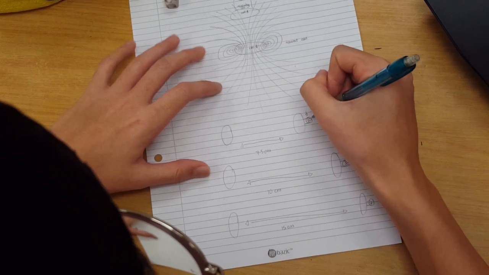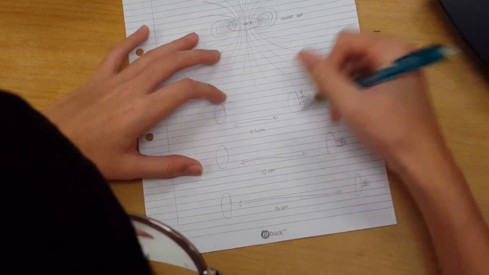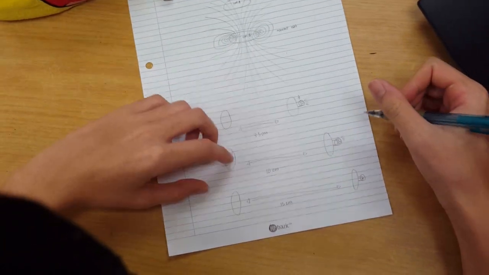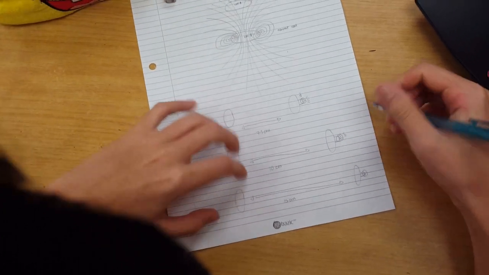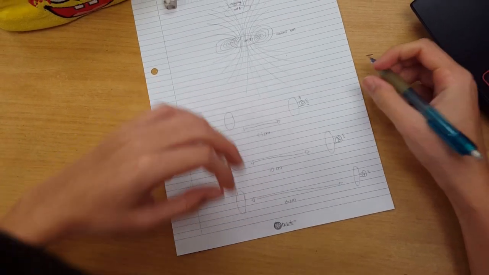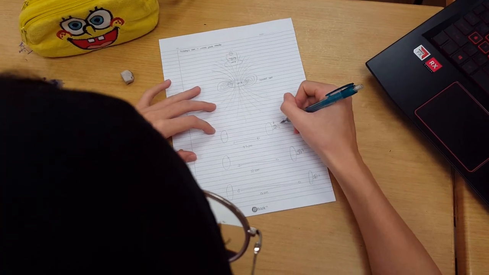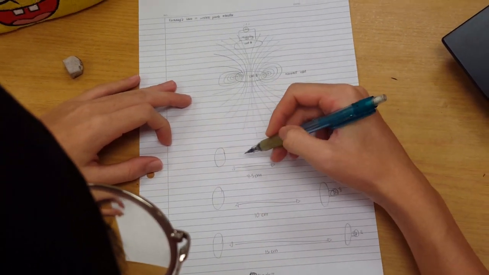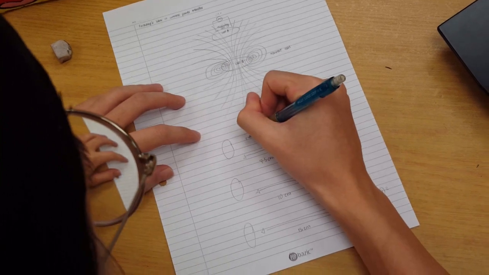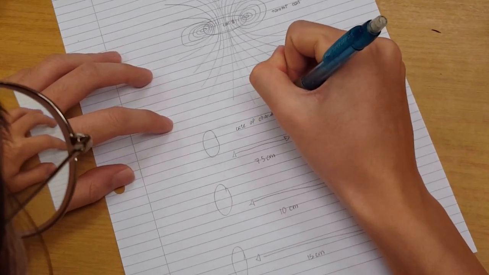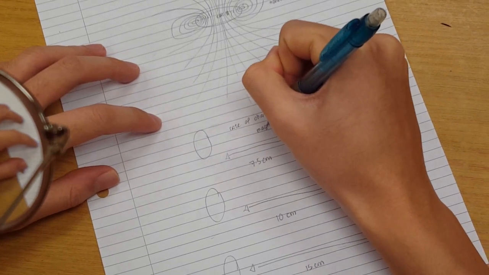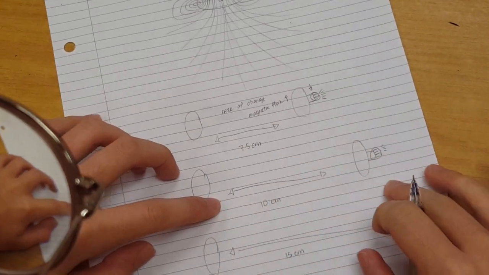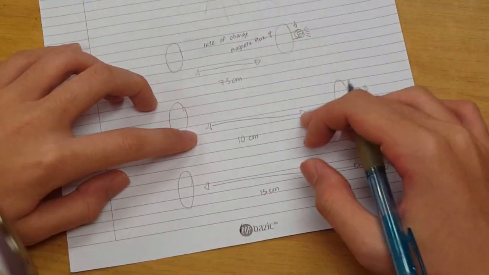So you will see that the bulb will be brighter, and with a further distance, it will be dimmer, and even further, it will be even dimmer. It's because when the coils are closer to each other, the rate of change of magnetic flux is higher. As the distance increases, the rate of change of magnetic flux decreases.